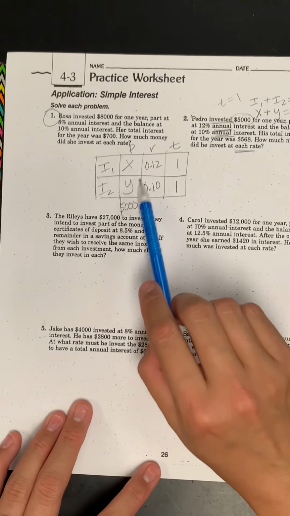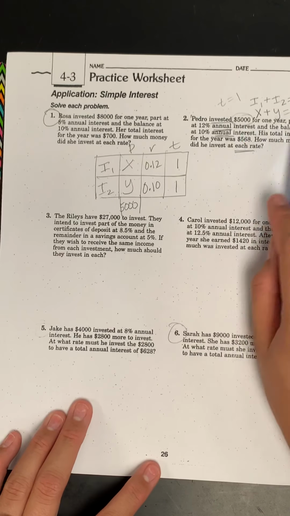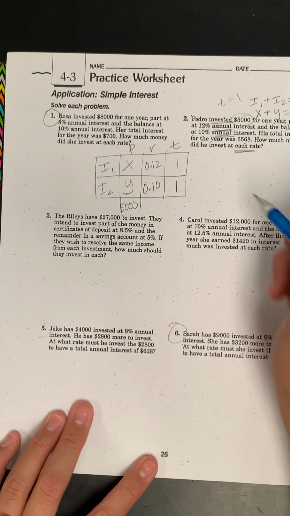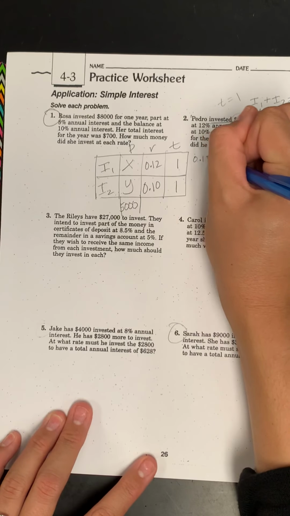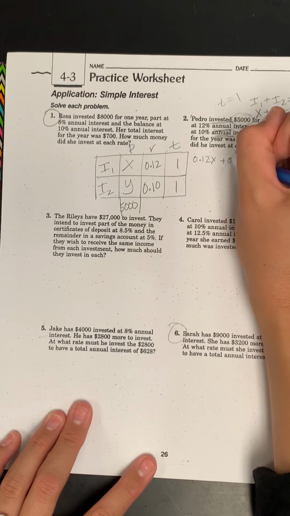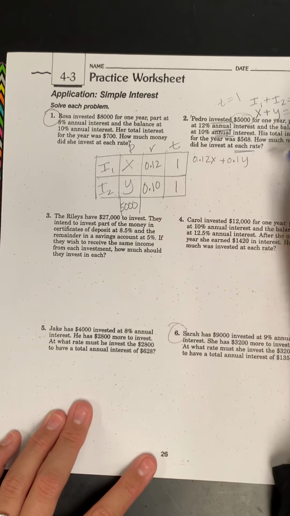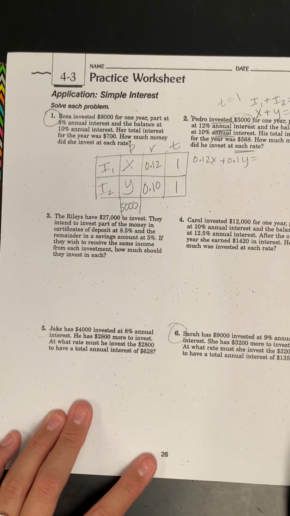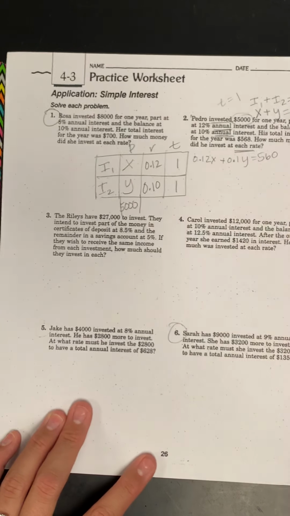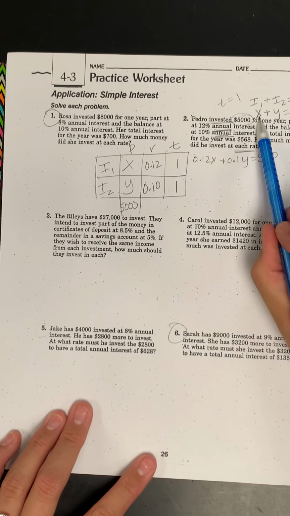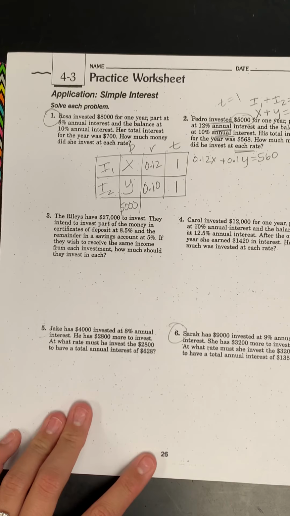Okay, so I'm going to go ahead and write my equation based off of this I1 plus I2. So 0.12x plus 0.1y equals 568. Okay, and then I have this other equation, x plus y equals 5,000. So this is where you're going to have to go with working with substitution, which is what we did a little bit with 2(9a).